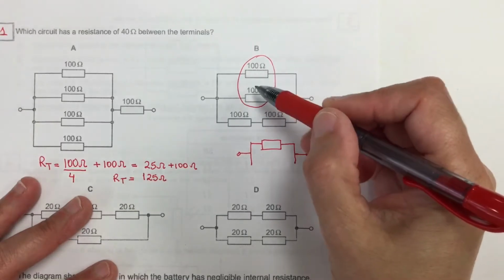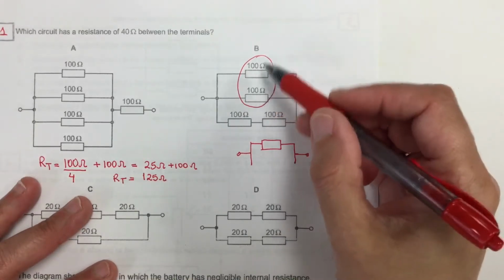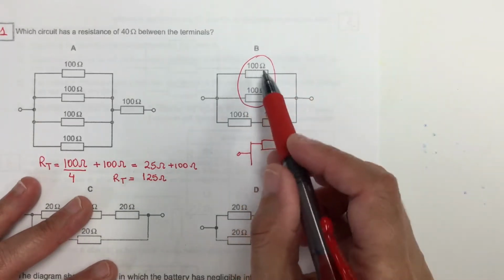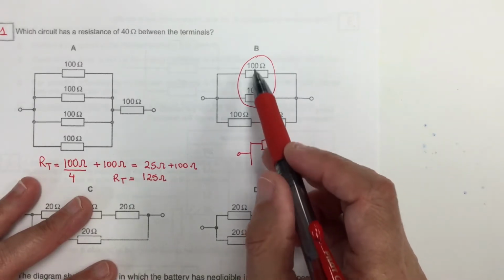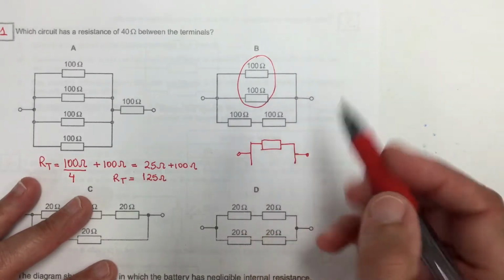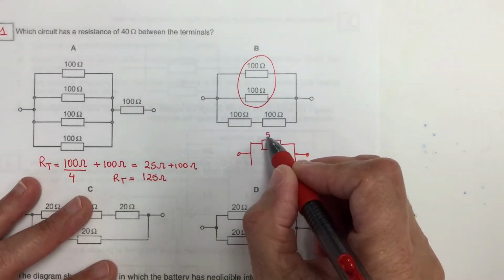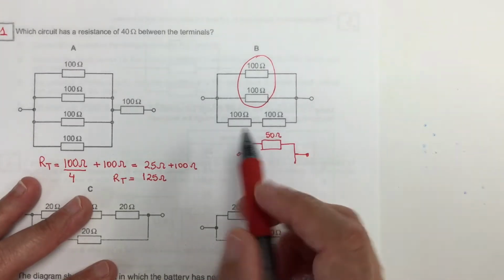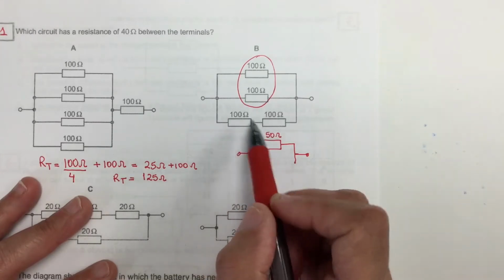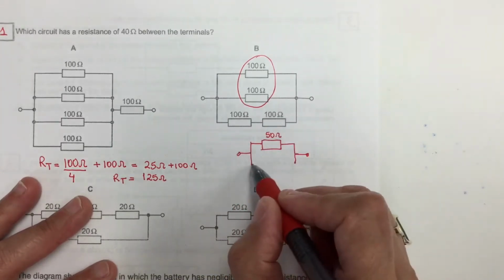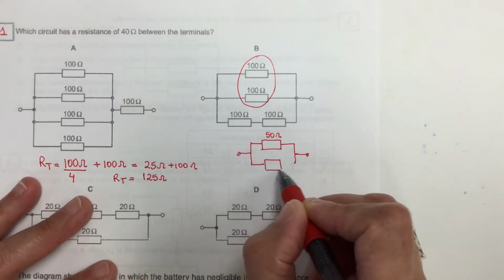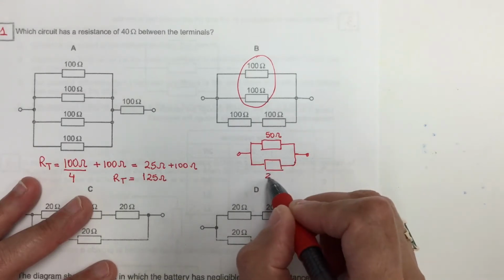Those two in parallel, because they are equal, you just get 100 divided by the number of resistors, in this case 2, so 100 divided by 2 is 50. And these two in series, you add them, so 100 plus 100 is 200.